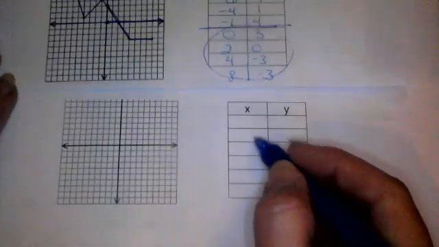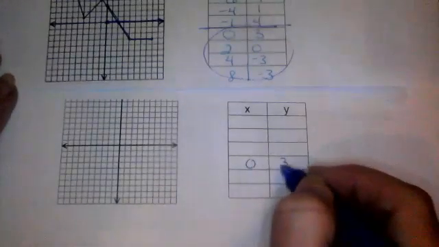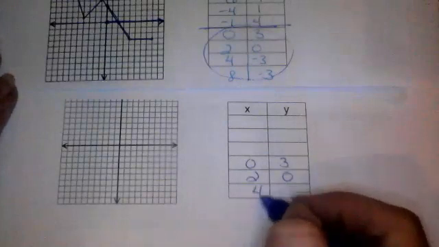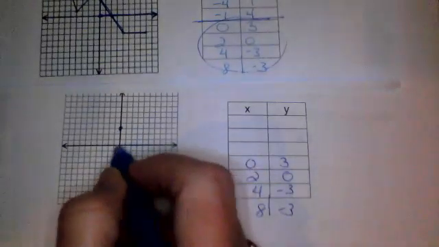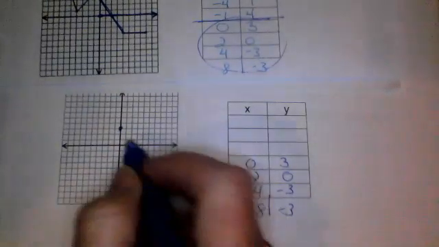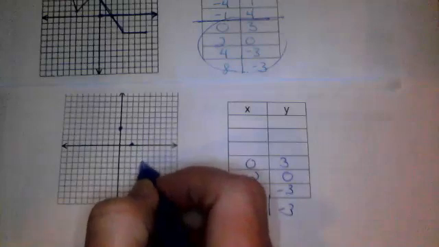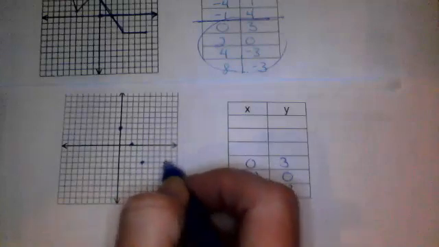So I'm going to go ahead and put those in our chart. I'm going to leave a few spots up there. (0, 3), (2, 0), (4, -3), (8, -3) all stay the same. I'm going to go ahead and plot those: (0, 3), (2, 0), (4, -3), and (8, -3). And I'm going to go ahead and join those.